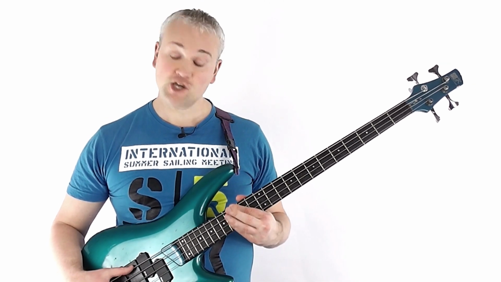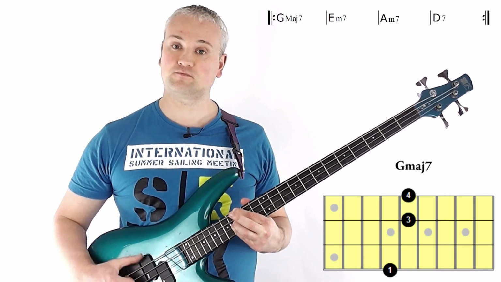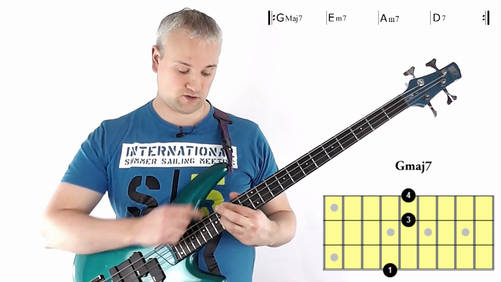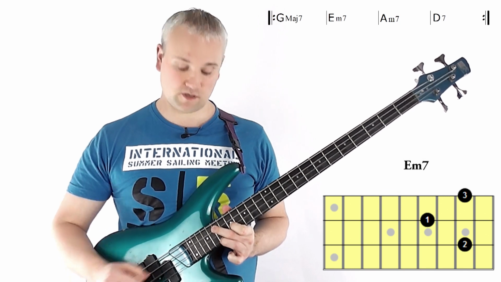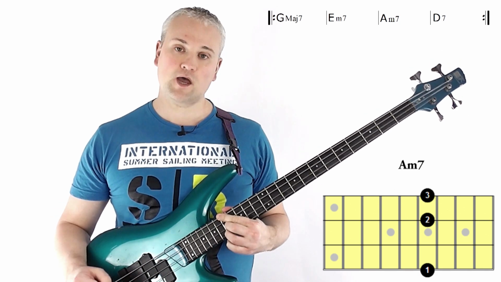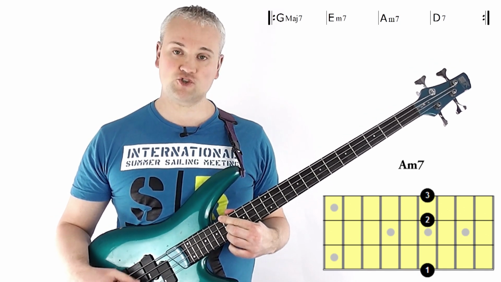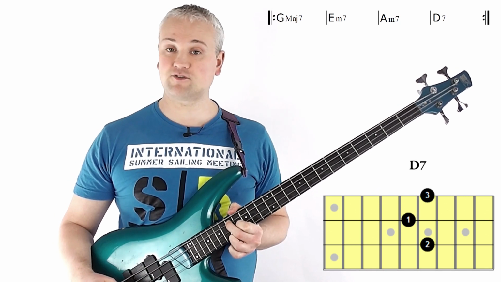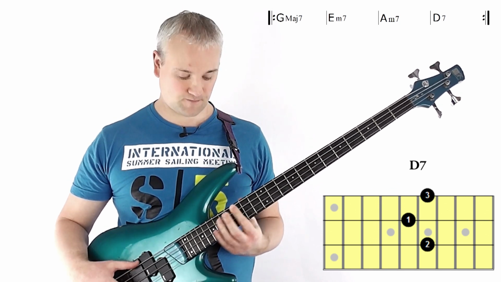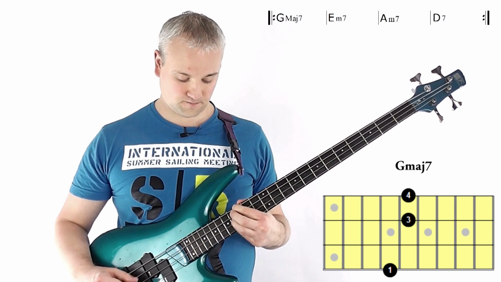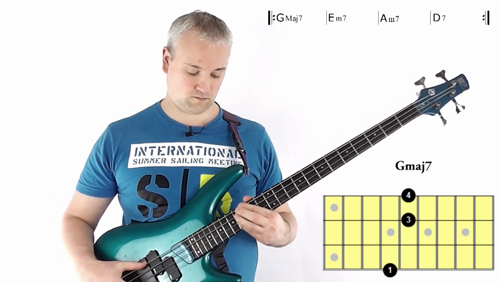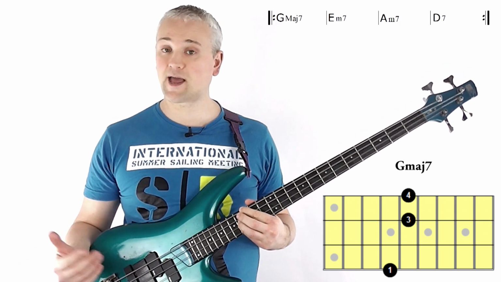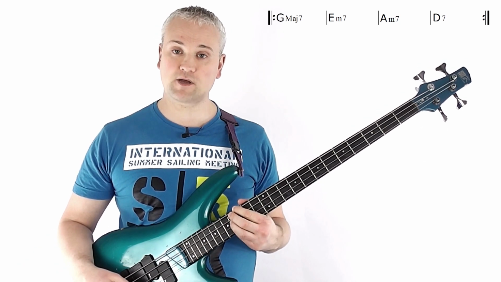So that gives us G major 7, that's on the starting on the E string pattern. E minor 7, okay, with a root on the A string. A minor 7 with a root on the E string, and D7 with a root on the A string. Okay. And again, use various different comping patterns.